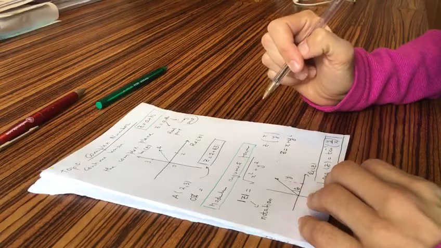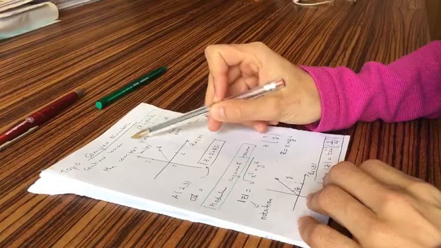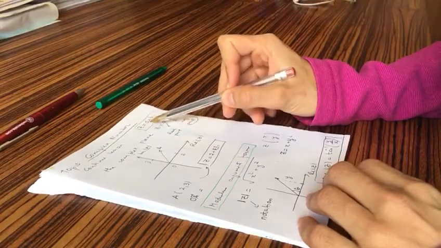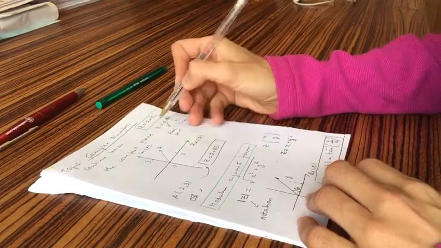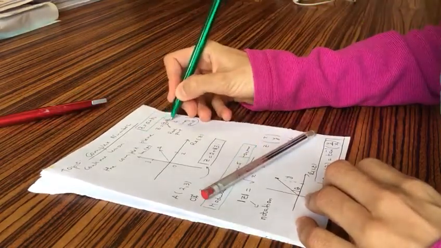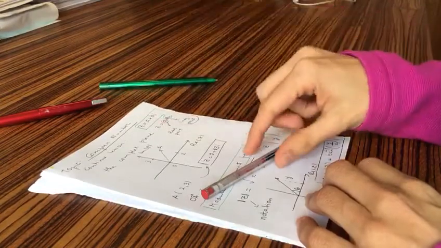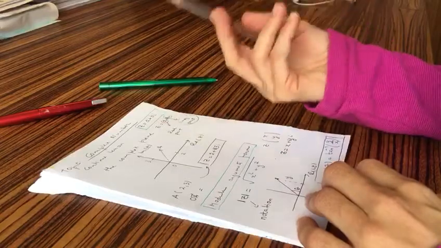Topic for today, complex numbers. A complex number is given by z equals a plus bi, where a is the real part and bi is the imaginary part. We want to see how we represent a complex number in the complex plane.